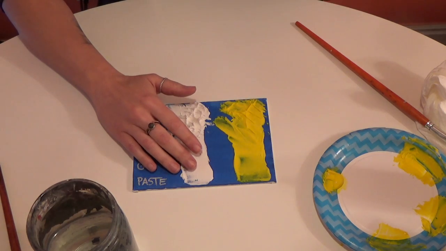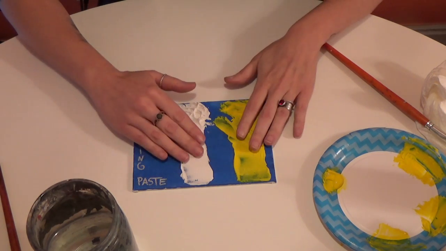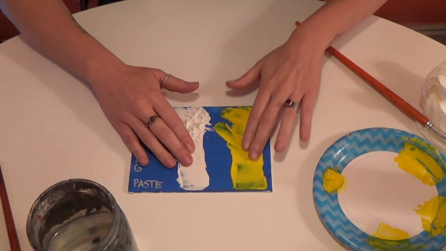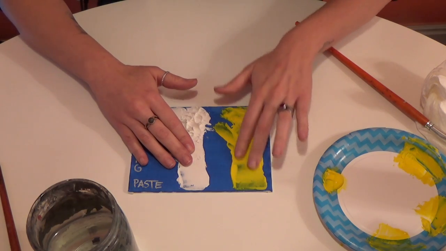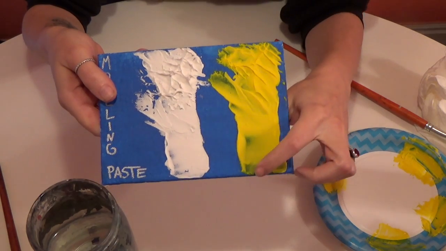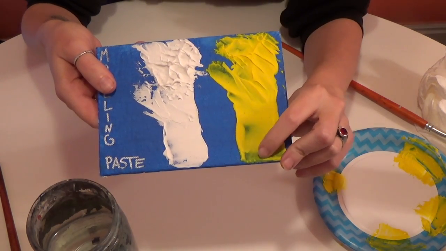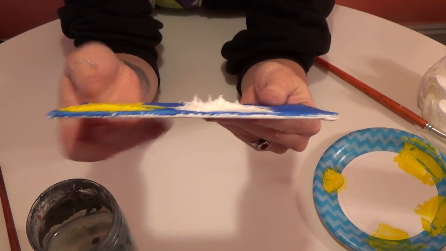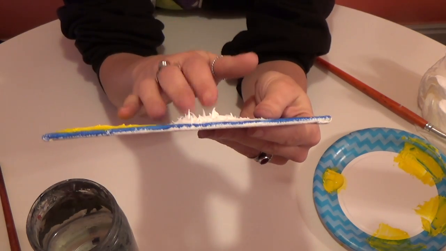I thought that this one would take quite a while to dry. The texture is very soft, almost paper-like, but the material is very hard. And it's quite opaque except where we spread it very, very thin. Nice sharp peaks still. The thing with this medium is it is not flexible.